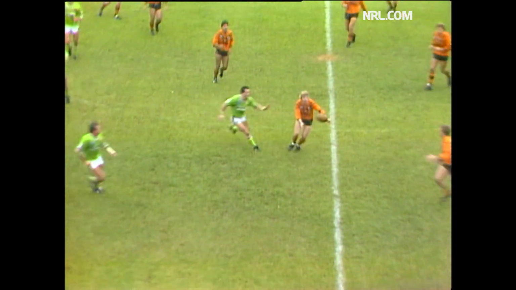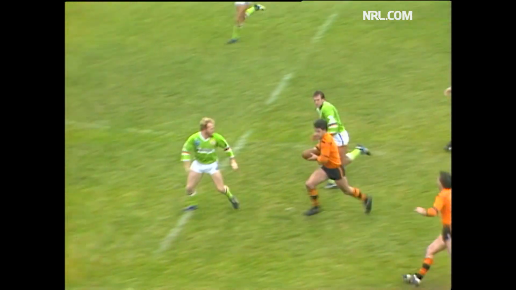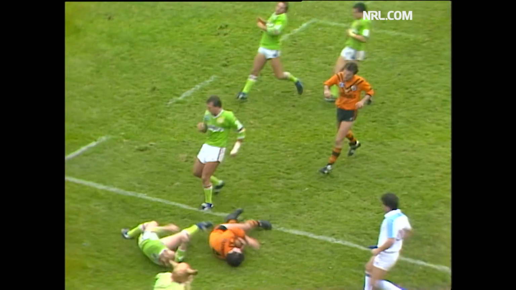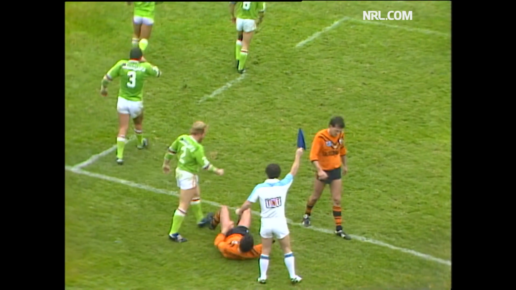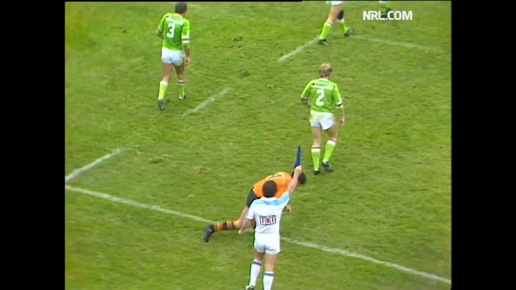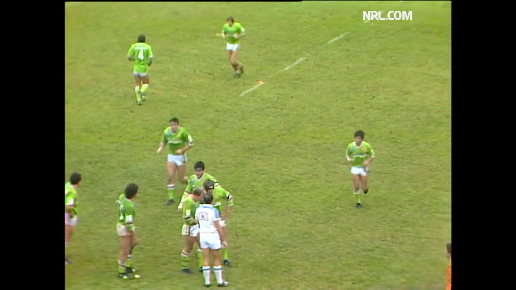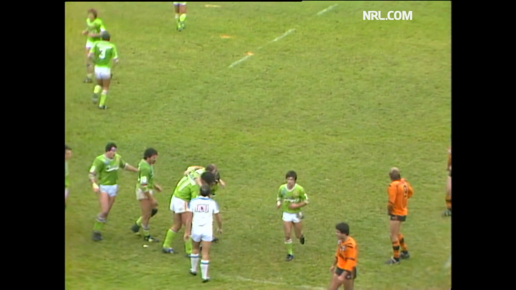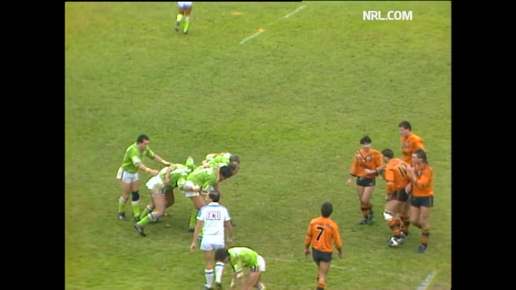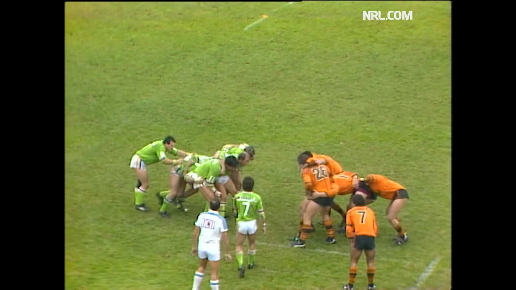From Gale it goes out to Bridge. A long pass out to Hanrahan. Hanrahan is almost into touch. In fact, he is now. Bundle into touch by Phil Carey. Midway between the half and the quarter line in the Raiders' territory. 10-0, Balmain leading the Raiders. We've had 5 minutes of play in the second half at Seiffert Oval, Queanbeyan.